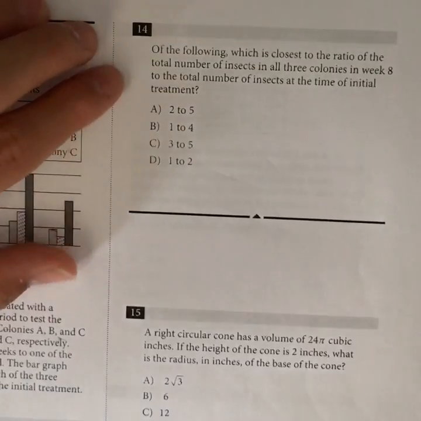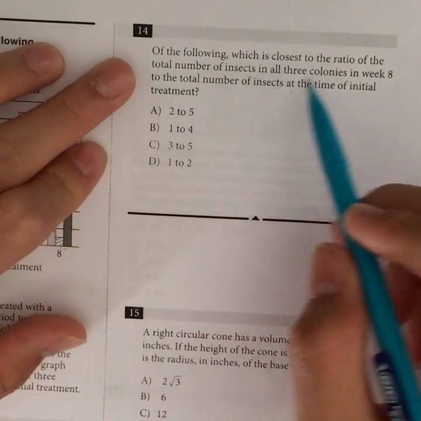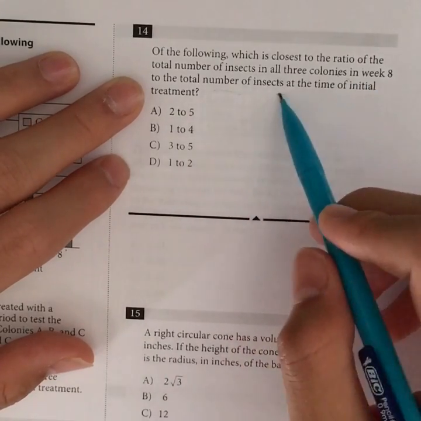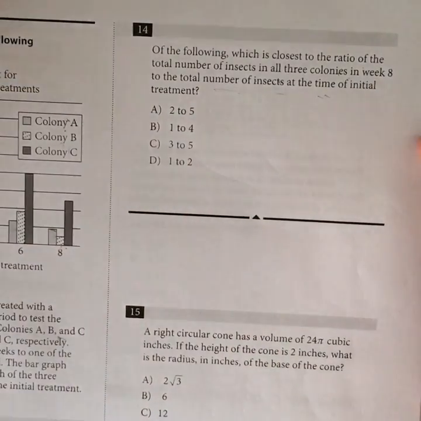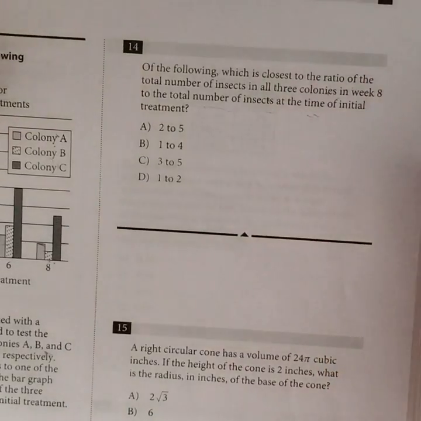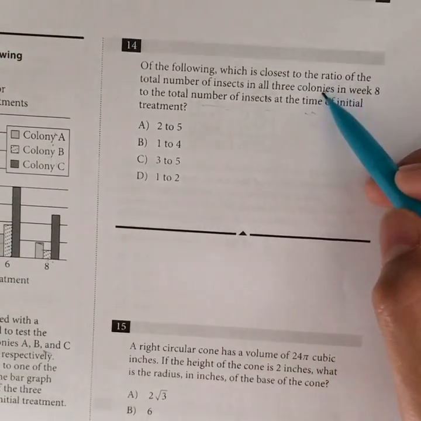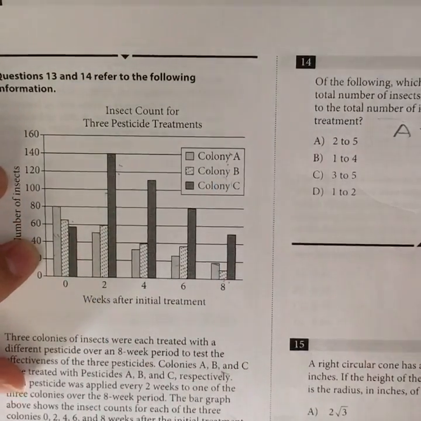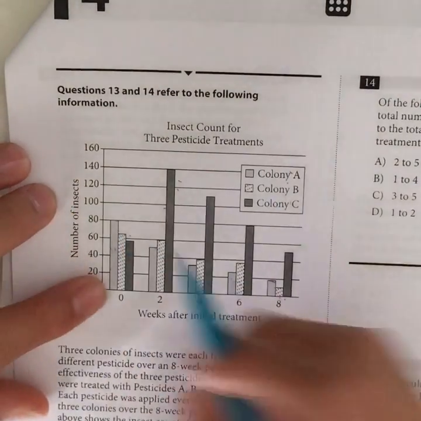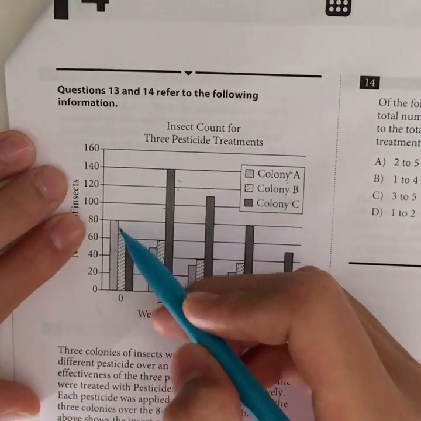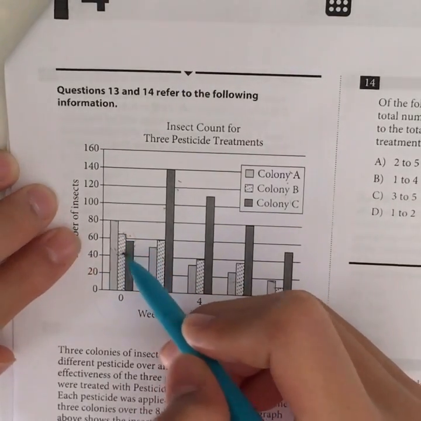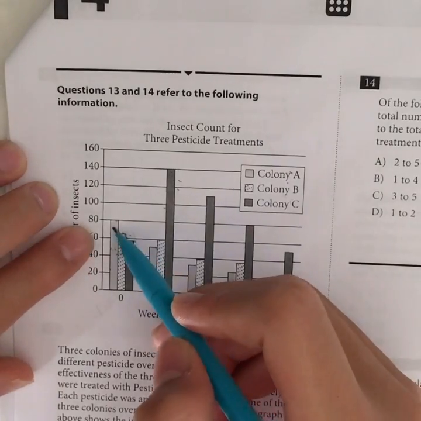Alright, now let's look at question 14. Which of the following is closest to the ratio of the number of insects in the 3 colonies in week 8 to the total number of insects at the time of initial treatment? So you guys probably can't see the graph. Alright, so for colony A, you add them together. For the initial week, it's right here. So if you add 80, 60, well, actually, this is closer to 120 if you add both of these together, because they're around 60. So 80 plus 160 is 200.